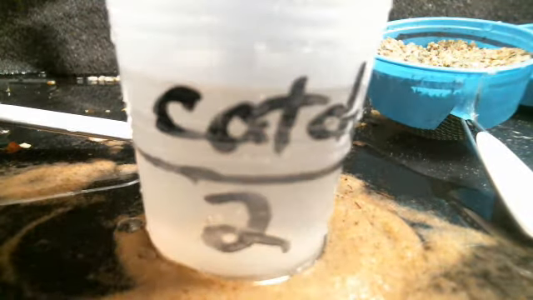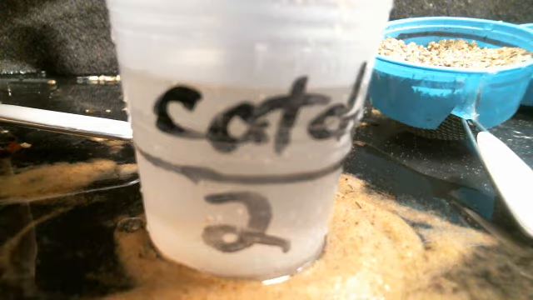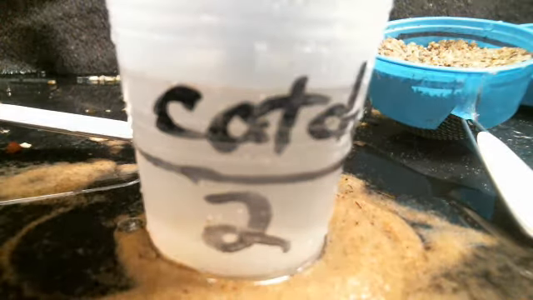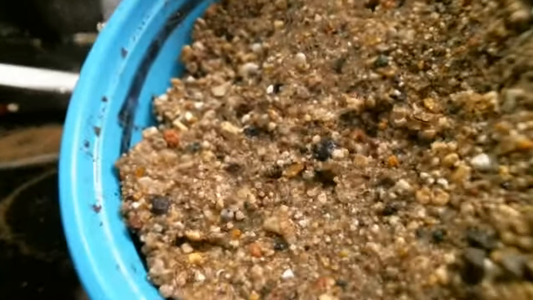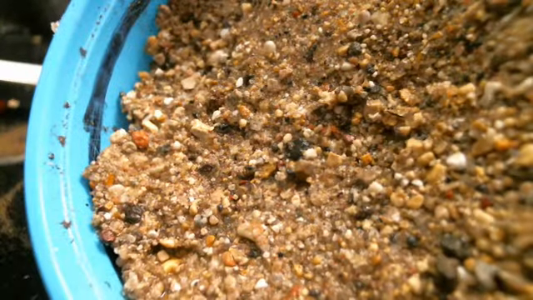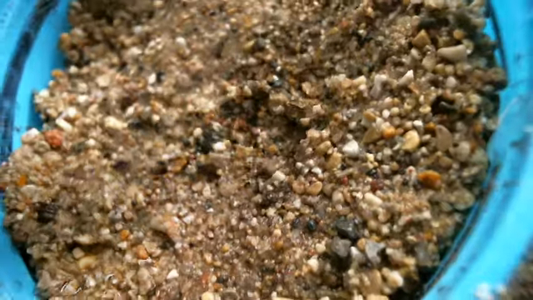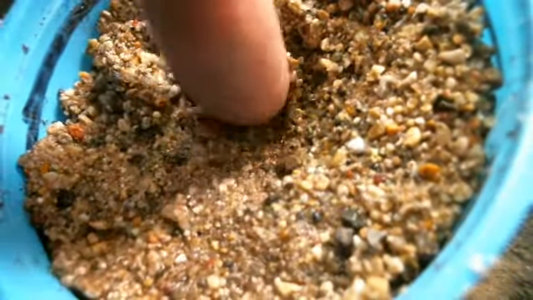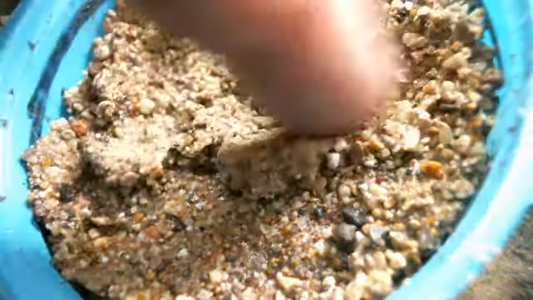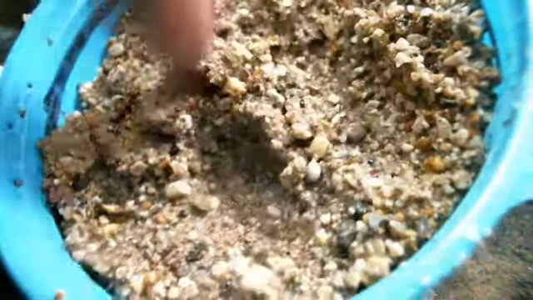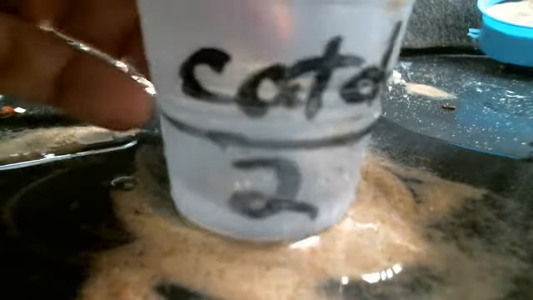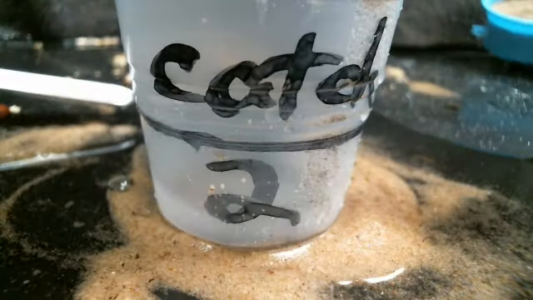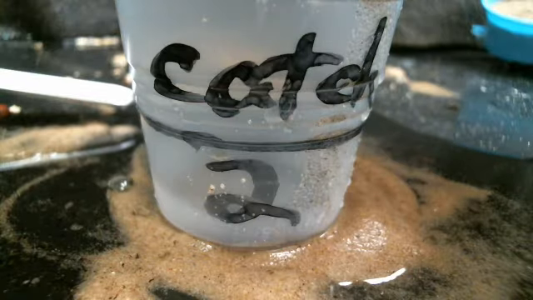The next thing we're going to be looking at is a mixture of sand and gravel. This is playground sand, or sand for a sandbox. It's not nearly as fine as the sand that I got off the beaches of Lake Michigan. It's much more coarse. You can see almost little bits of gravel in there. Trial number 1.